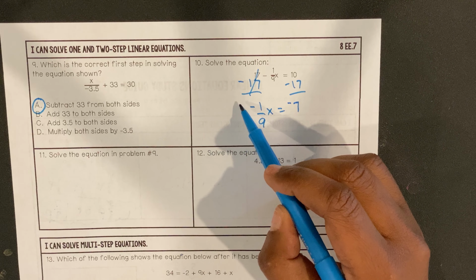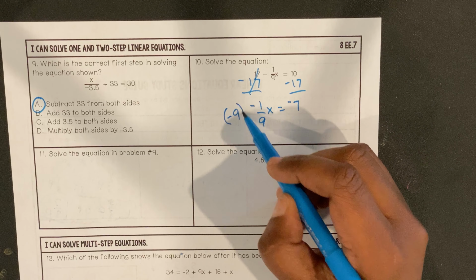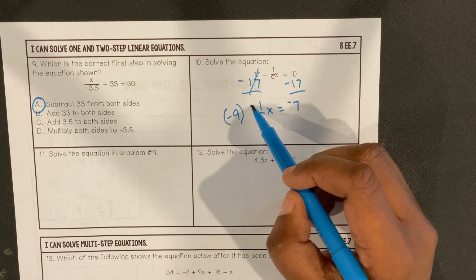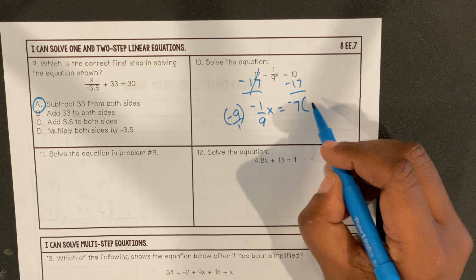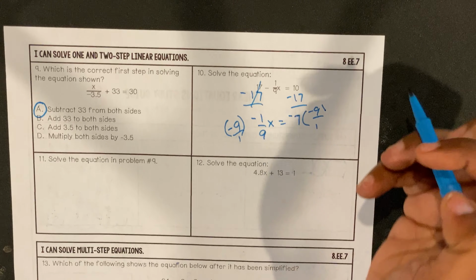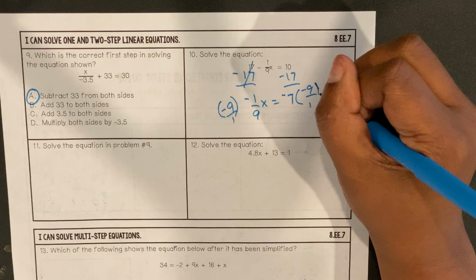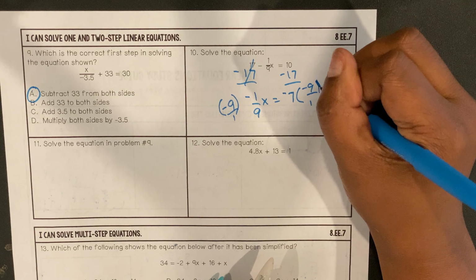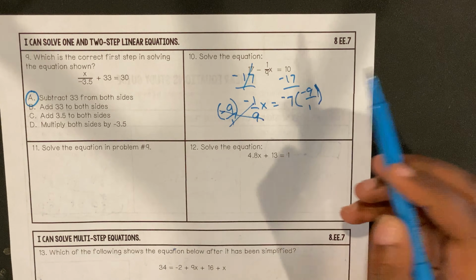Then you're going to multiply both sides by a negative 9. Because remember, you're taking that 9 with it. So you're multiplying it by the reciprocal. The reason I just said negative 9 is because there's a 1 there. So once we actually put a 1, the number automatically just becomes its whole number. So either way, they cancel out.